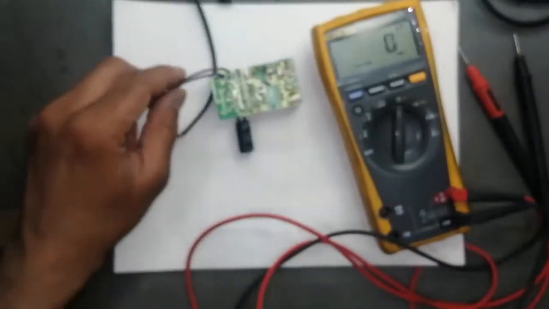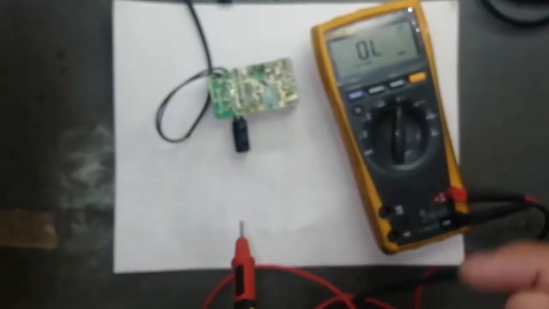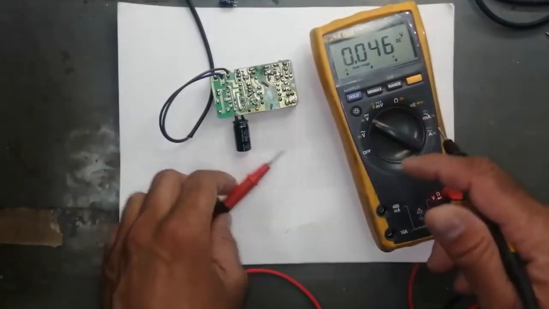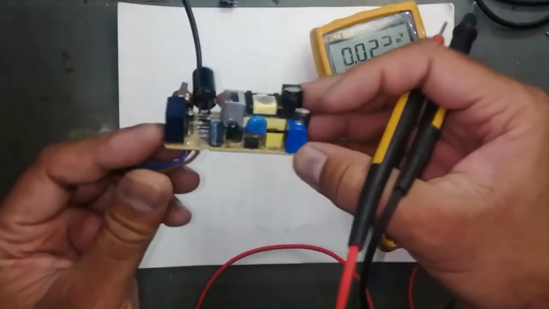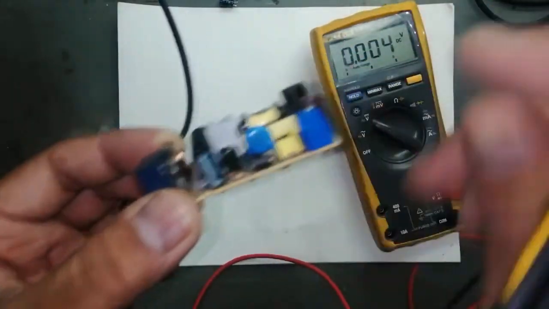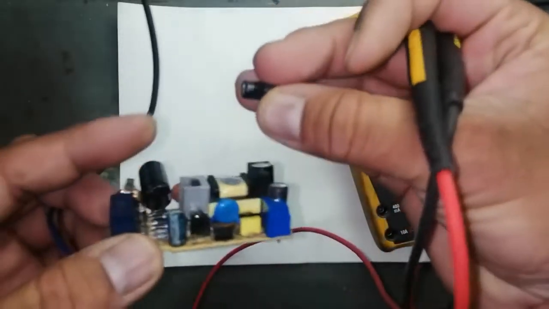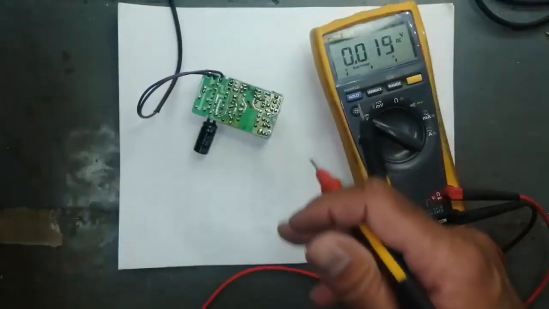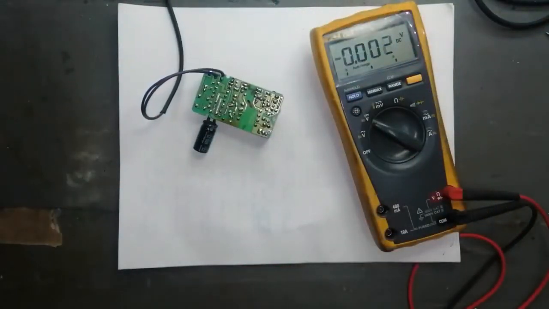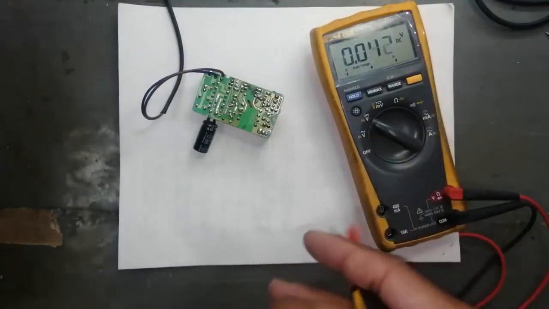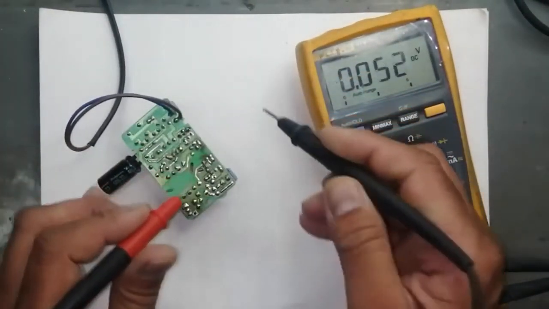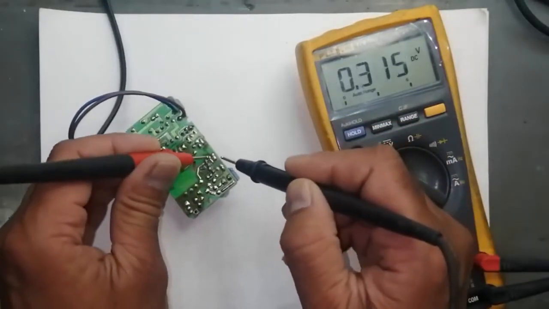I replaced it. Now I installed this capacitor. We removed the 47 microfarad one. Now I will check DC voltage, and I will check the input of the optocoupler.